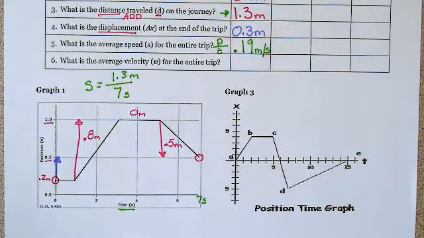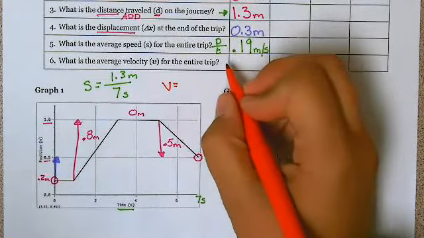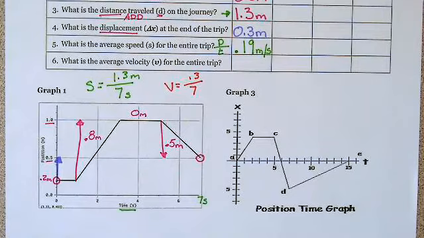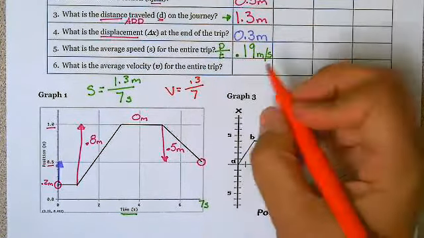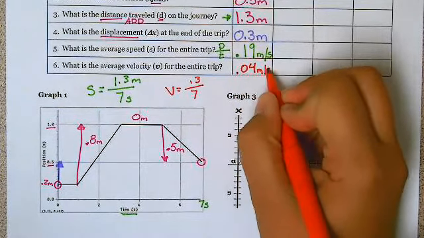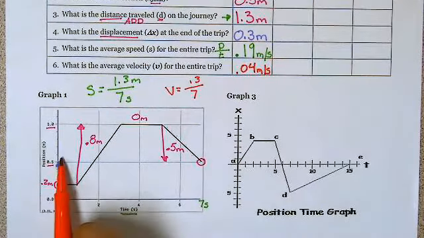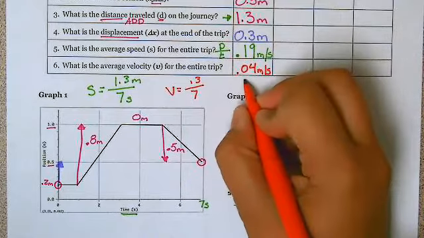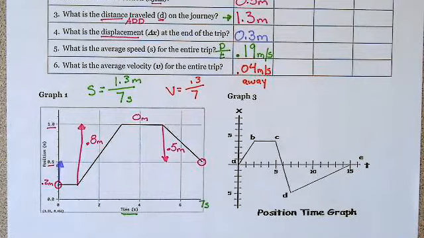Okay, the next one is, what is the average velocity? Remember that velocity is based off of displacement because it has direction with it. So we are going to do the displacement divided by the time. So for velocity is displacement over time, so 0.3 divided by 7 seconds. So whatever's in your calculator goes in first, divided by 7. That's 0.04 meters per second. And what direction? Okay, so the displacement here, we have to have direction. So this is away, since our graph doesn't give us directions.